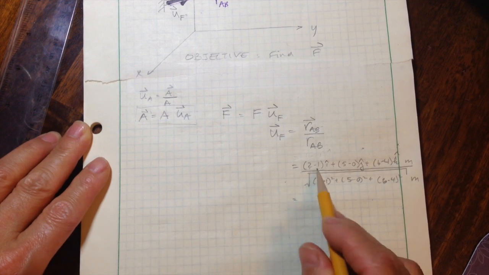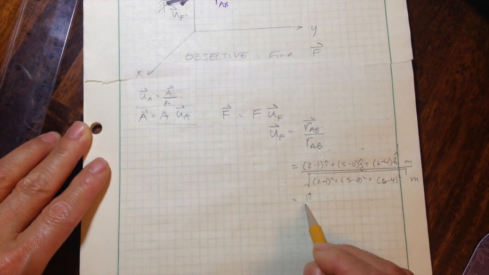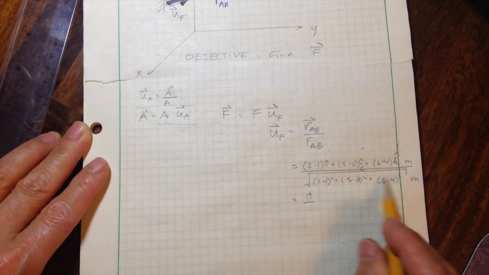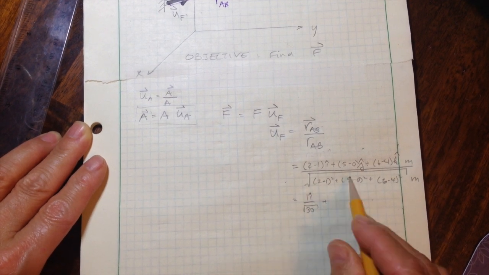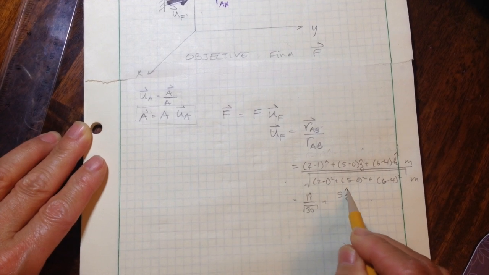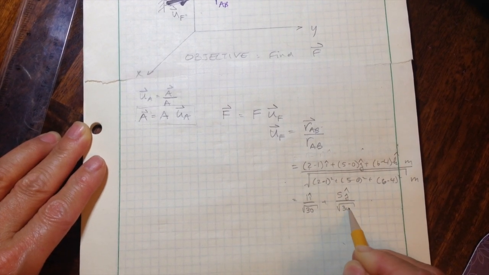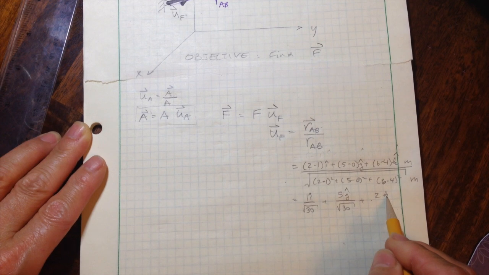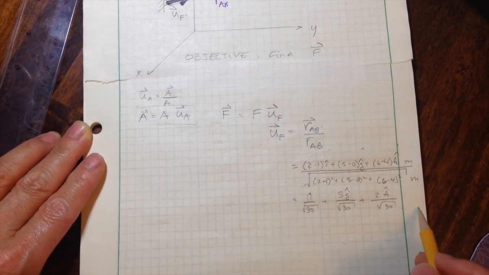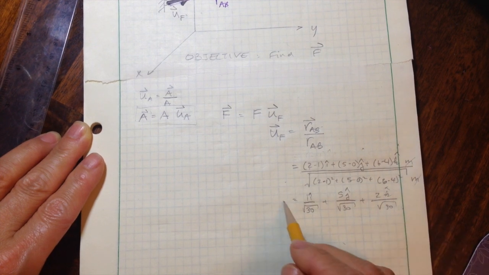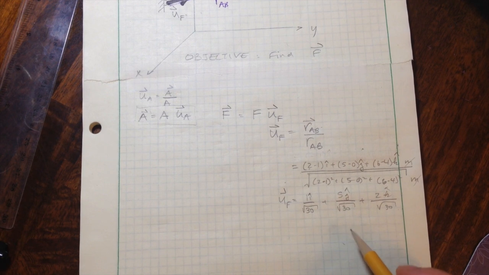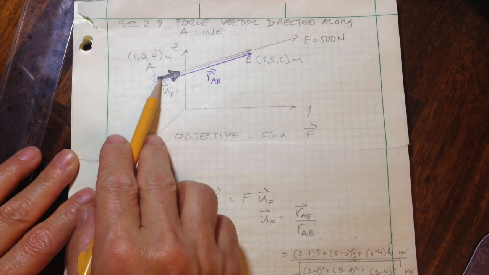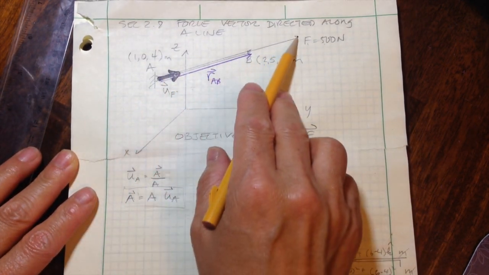And that simplifies to 1i over, and if you do the math for this denominator, it comes out to radical 30, plus 5j over radical 30 plus 2k over radical 30, and it's dimensionless. So that is the unit vector that lies along this line.